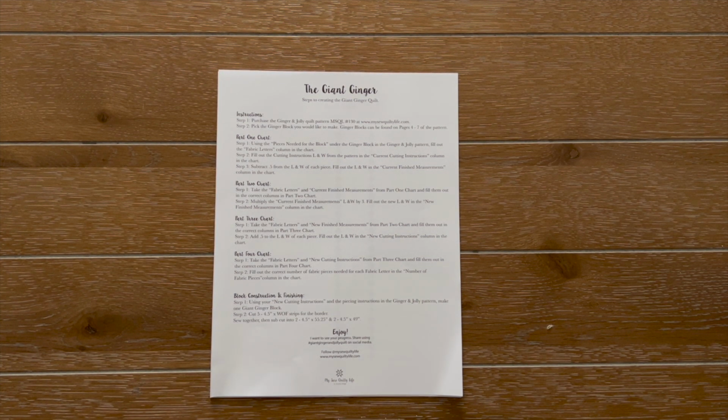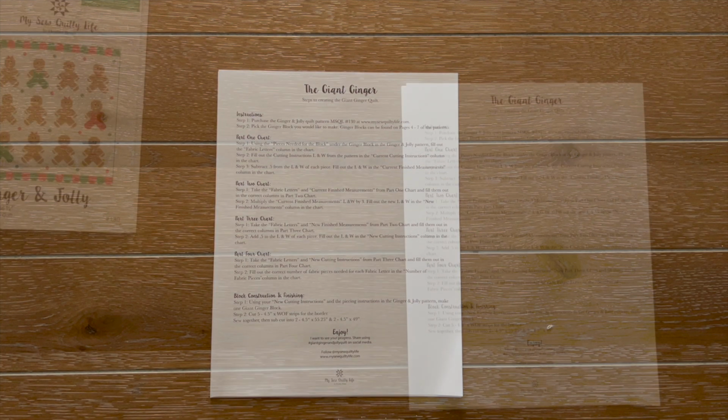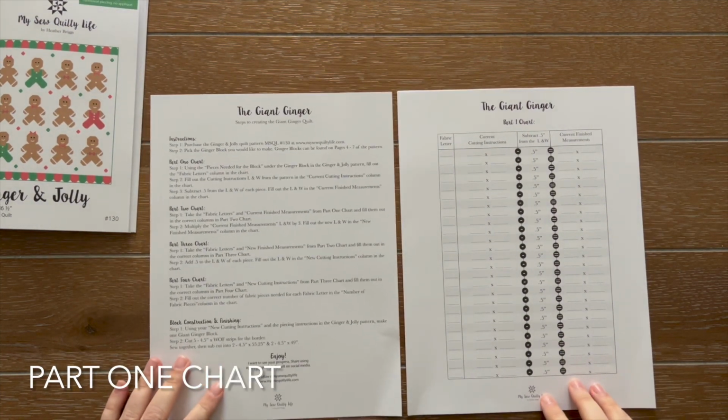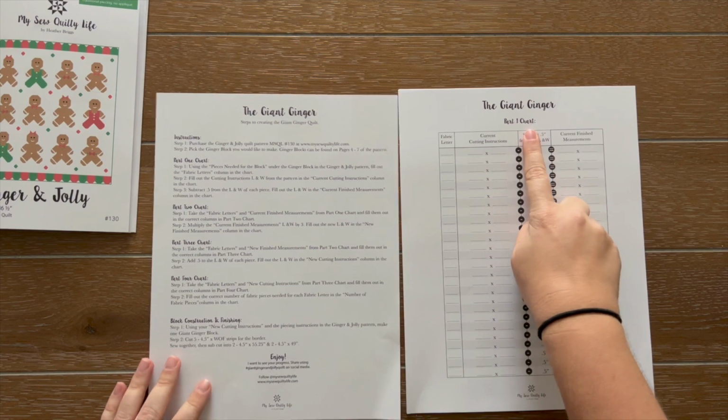But go ahead and pick which ginger you want to do, and we will move on to the part 1 chart. Okay, we're gonna go ahead and get started with part 1. So go ahead and flip to your part 1 chart. It's labeled up here as part 1 chart.